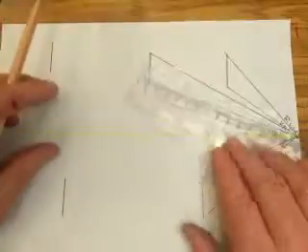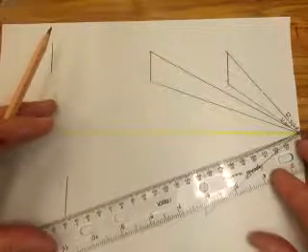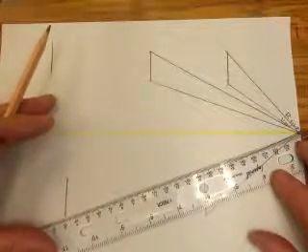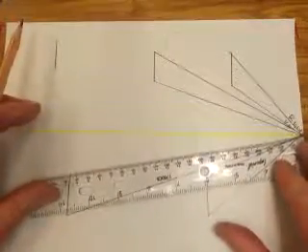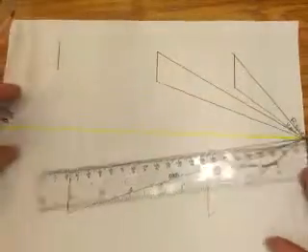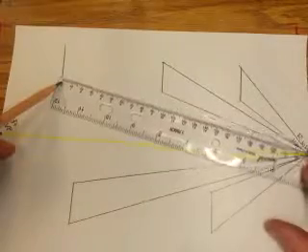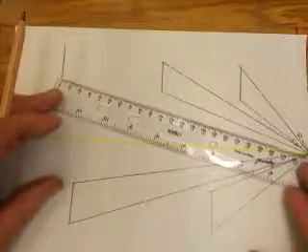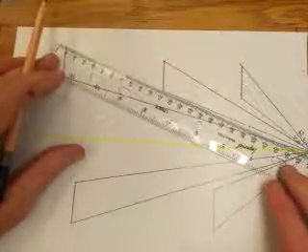I don't have to walk into art class already knowing the answer. Instead, I use my vanishing point to calculate it for me, if you would. And I have one last vertical, so I'm going to go to this vertical and draw it to the vanishing point.